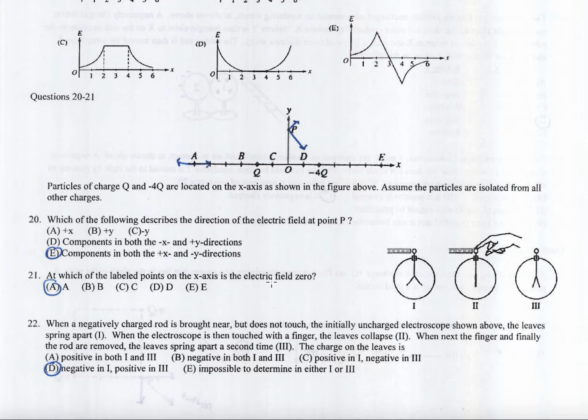Which of the following describes the directional electric field at point P? Okay, so this Q is this small up and right, and this negative 4Q is going to be this bigger down. So you do have components in the x direction and in the negative y direction, right? Those two would effectively add together to be right and down. All right, we're almost done. Which of the labeled points on the x-axis is the electric field 0?